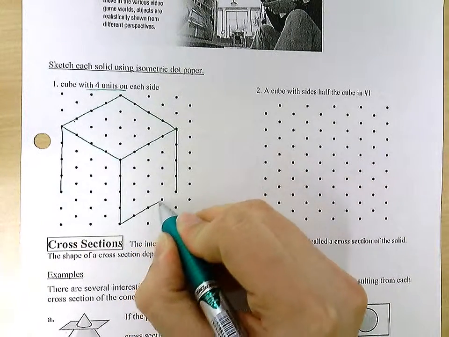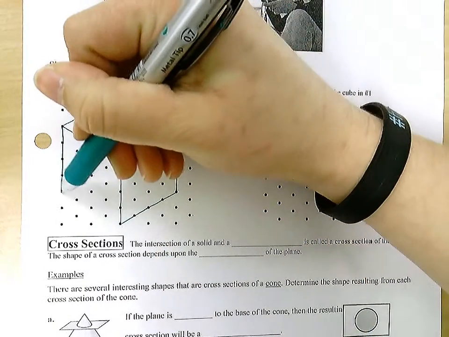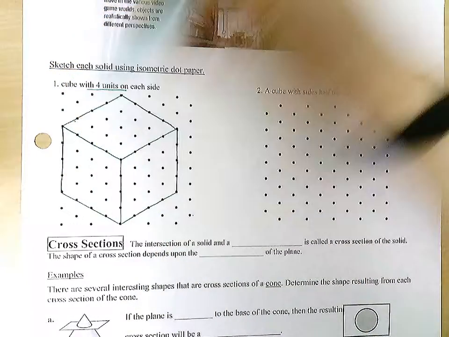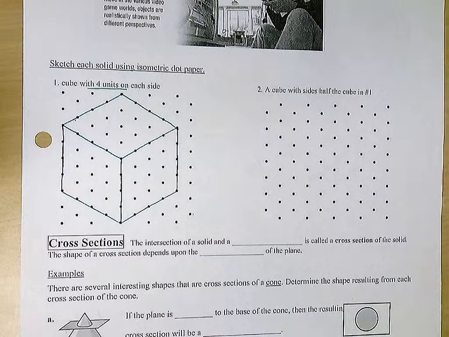That's 1, 2, 3, 4. 1, 2, 3, 4. And then you want to look at it three-dimensionally. So think about a cube and what it's supposed to look like. You're not trying to imagine it just sitting on a piece of paper in two dimensions. You're trying to think about it three-dimensionally. So you want to kind of see that cube formed. Okay, do you see it? Yes? All right.